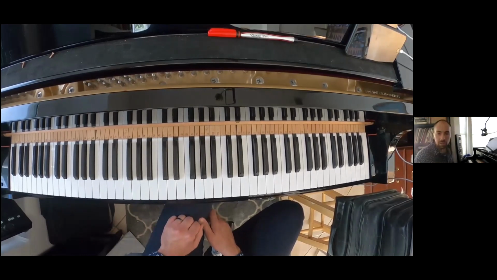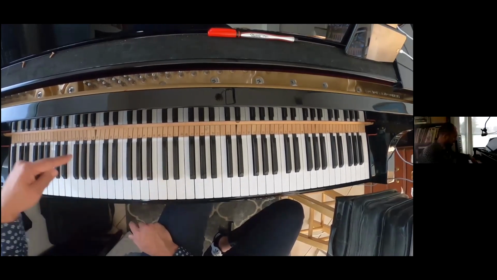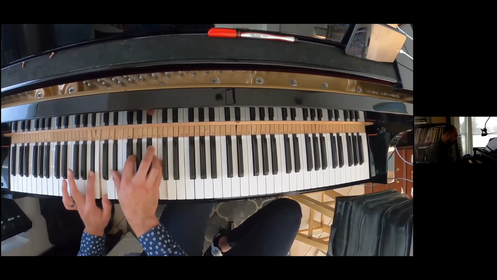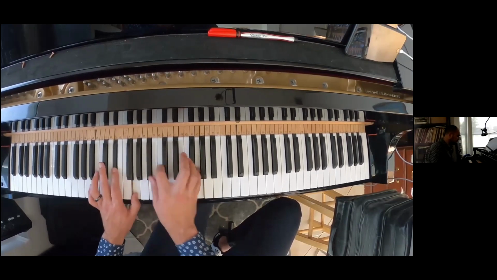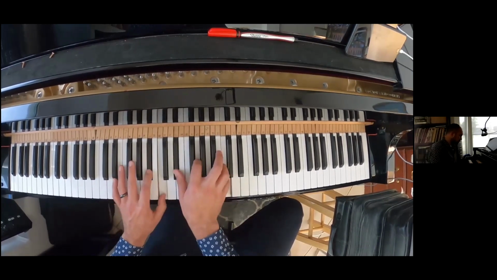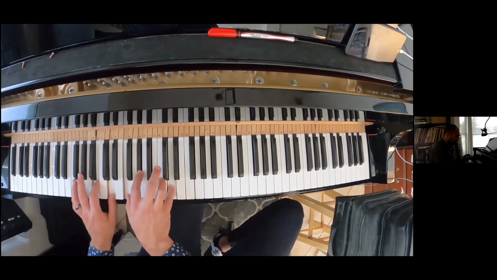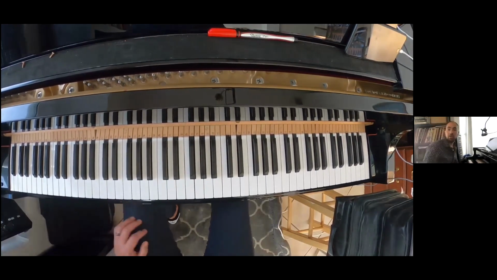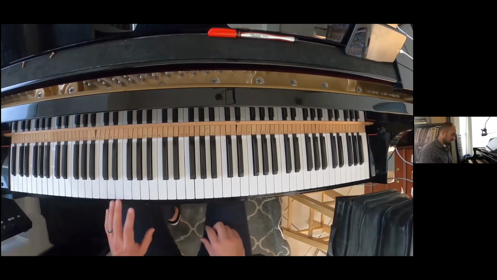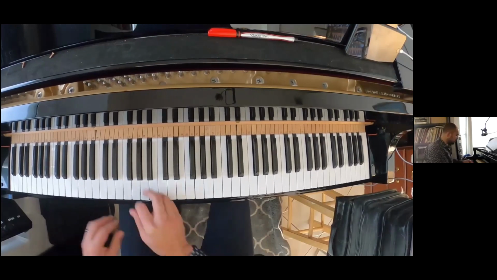Excellent. And then take the George Shearing and then drop that. Do the drop 2, taking this B flat, the second note from the top, and putting it an octave below. Now, right now, I'm playing it without a pedal. But you can also add the pedal and pedal between each chord to give you a sustained sound.